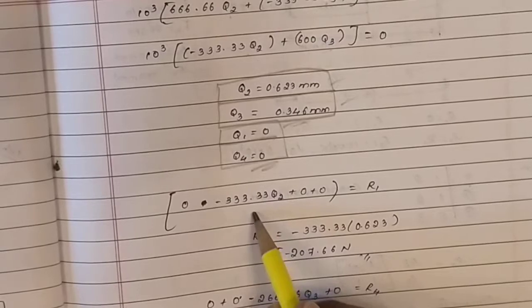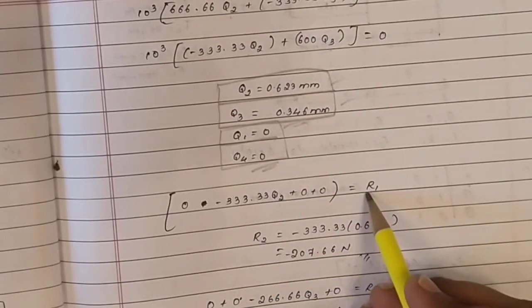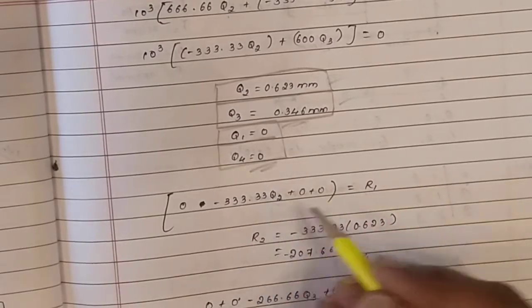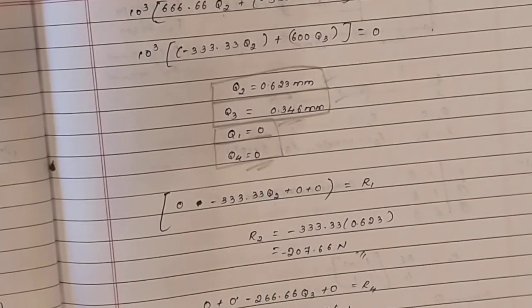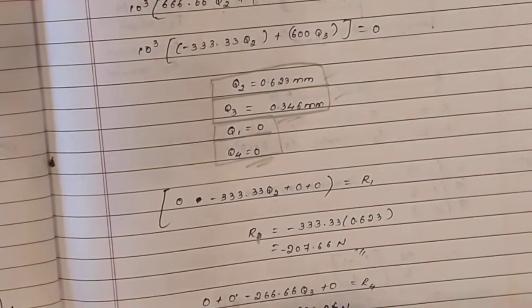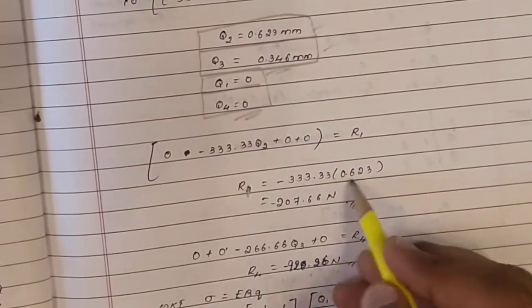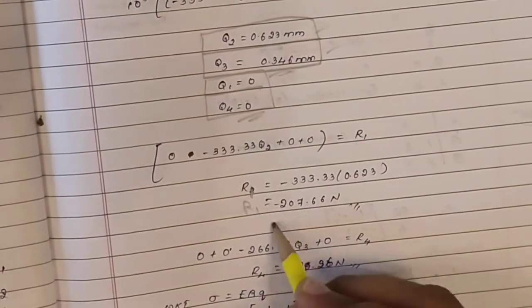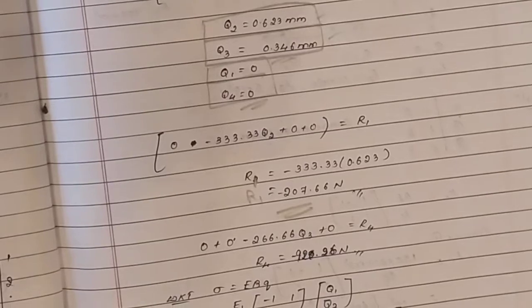Okay, so it is just minus 333.33 into Q2 is equals to R1. So R1 is equals to minus 333.33 into Q2, so R1 is equals to 207.66 Newton.